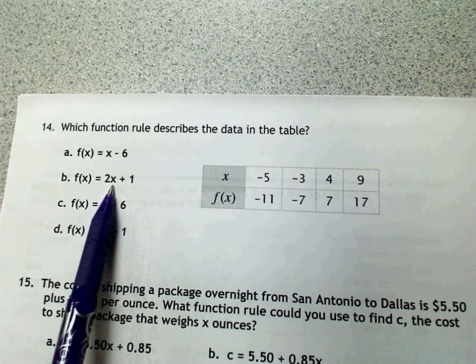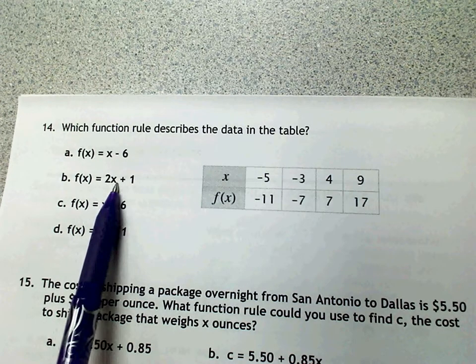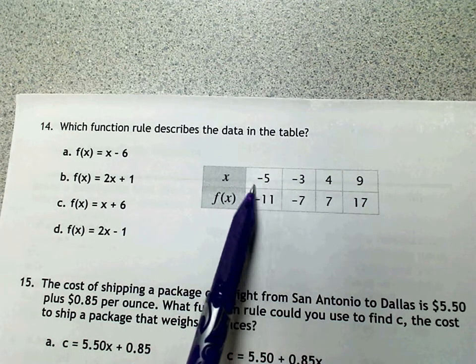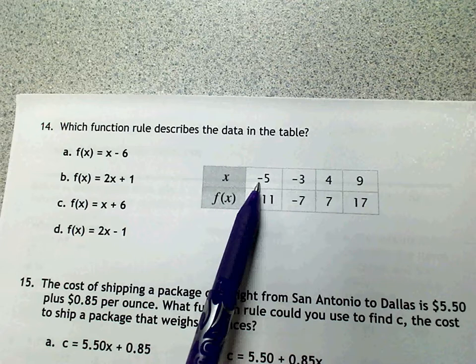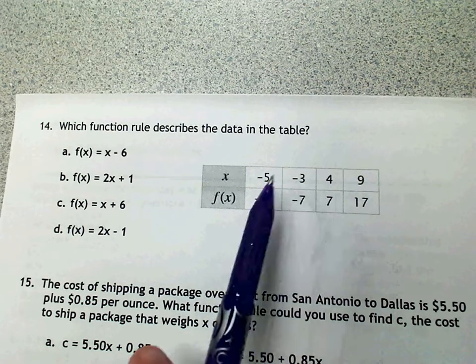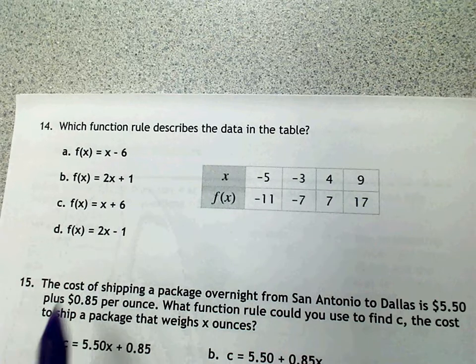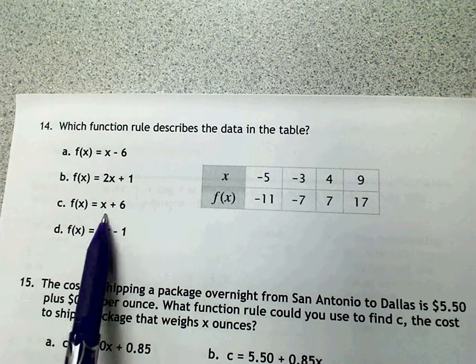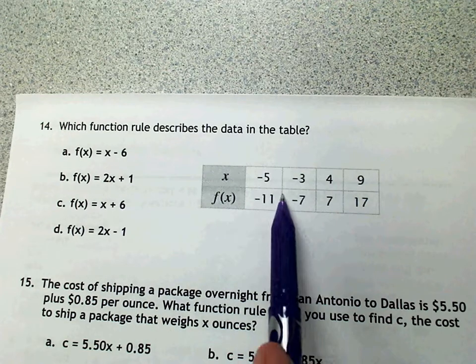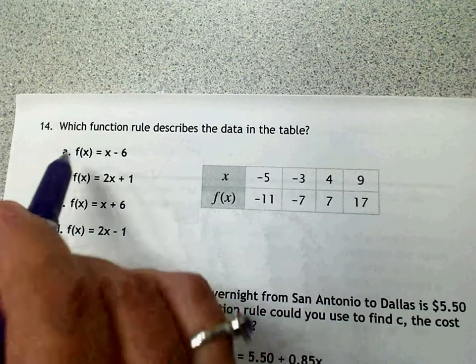The next one says to take the x and double it and then add 1. So if I multiply this by 2, that's going to give me negative 10. Negative 10 plus 1 is not negative 11. So that wouldn't work. Here we take the x and add 6. So negative 5 plus 6 gives me 1, not negative 11. So these we've ruled out.